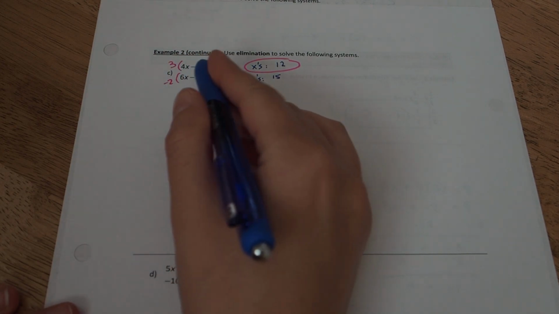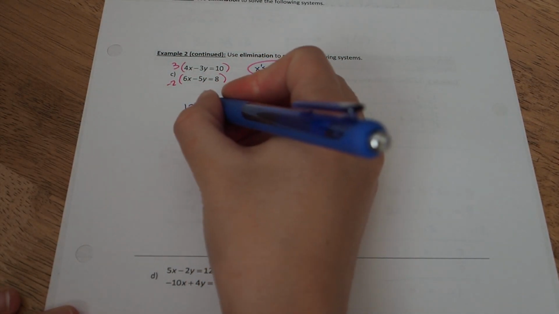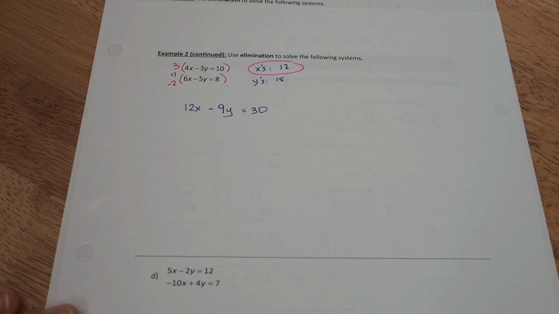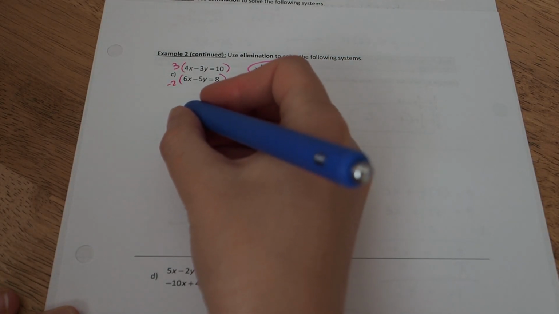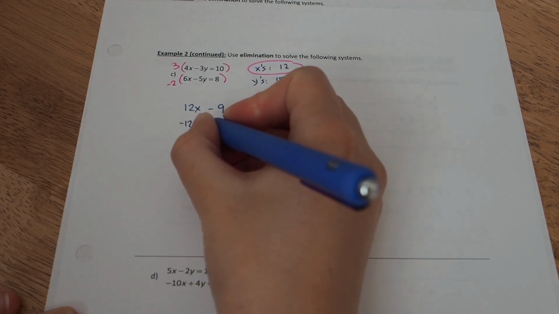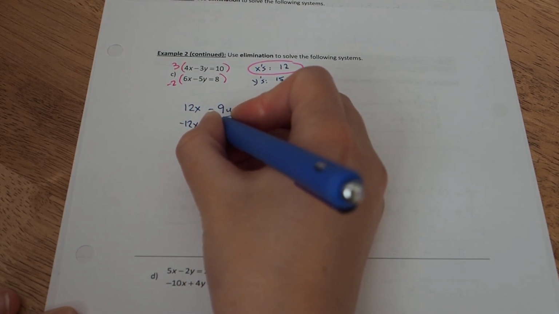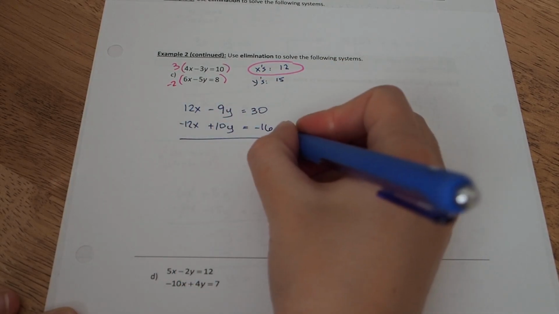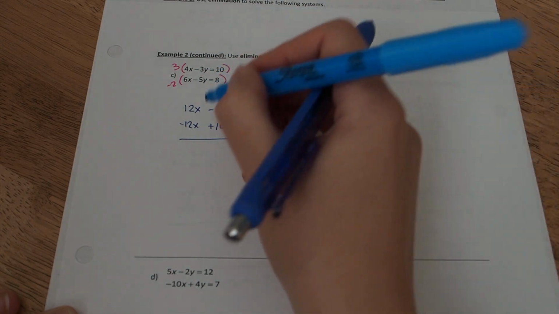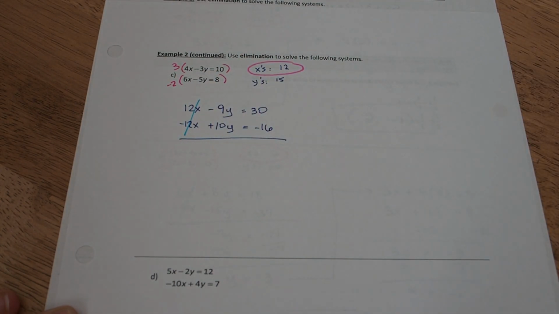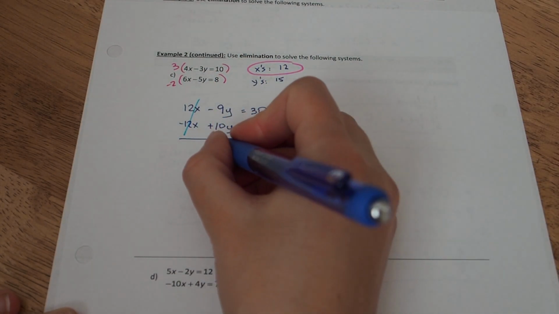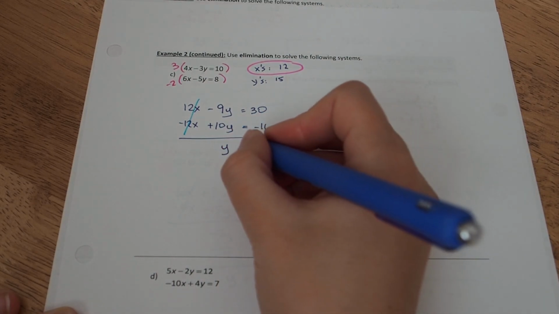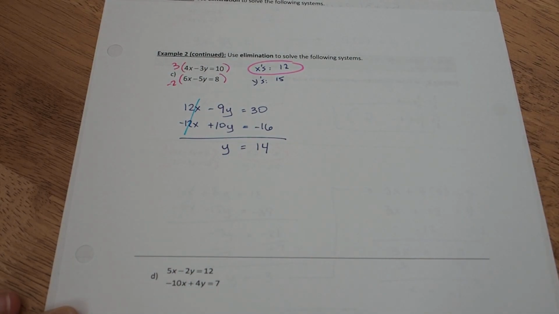Okay. 3 times 4 is 12x, minus 3 times 3 is 9y, equals 3 times 10 is 30. That's the top equation. The bottom equation, negative 2 times 6 is negative 12x, negative negative multiplied to positive 10y, negative 2 times 8 is going to be negative 16. If you add up the x's, 12 plus negative 12 is 0x, negative 9y plus 10y is y, and negative 30 minus 16 is 14. So I have a y value of 14.